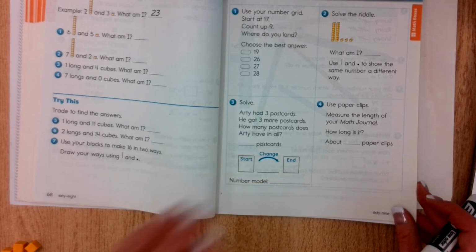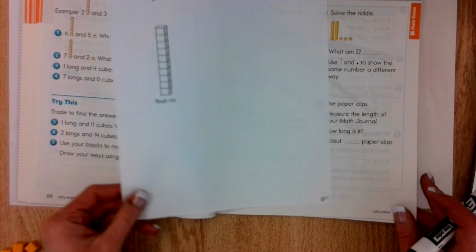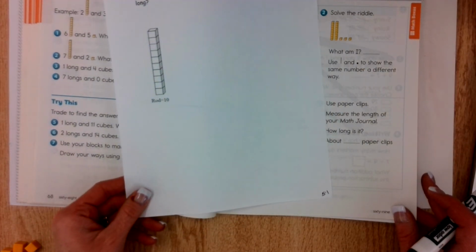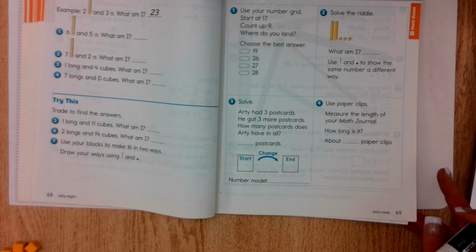So when you're done, post your morning message, or what is it called? Post this to, I think it's Marley math message to Seesaw, page 68 and 69 to Seesaw as well.